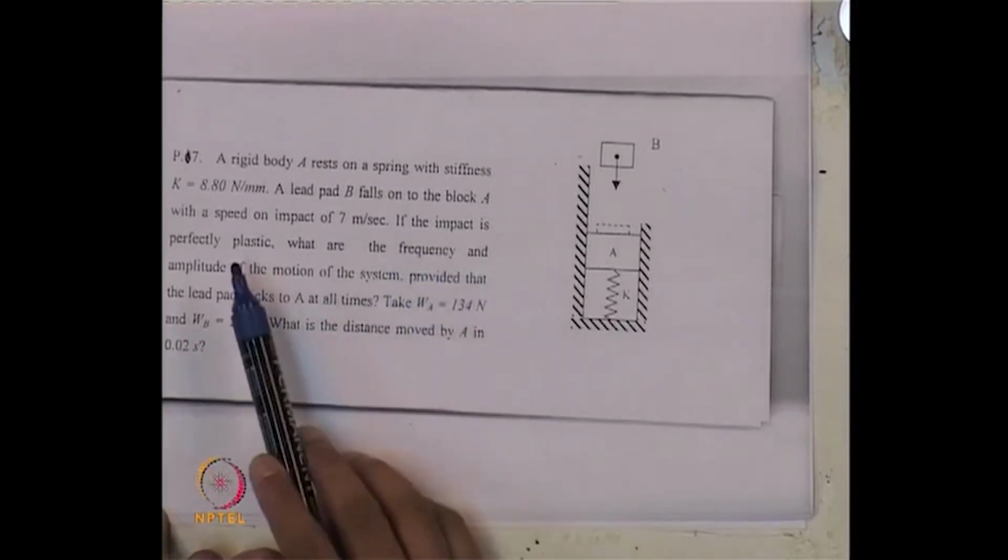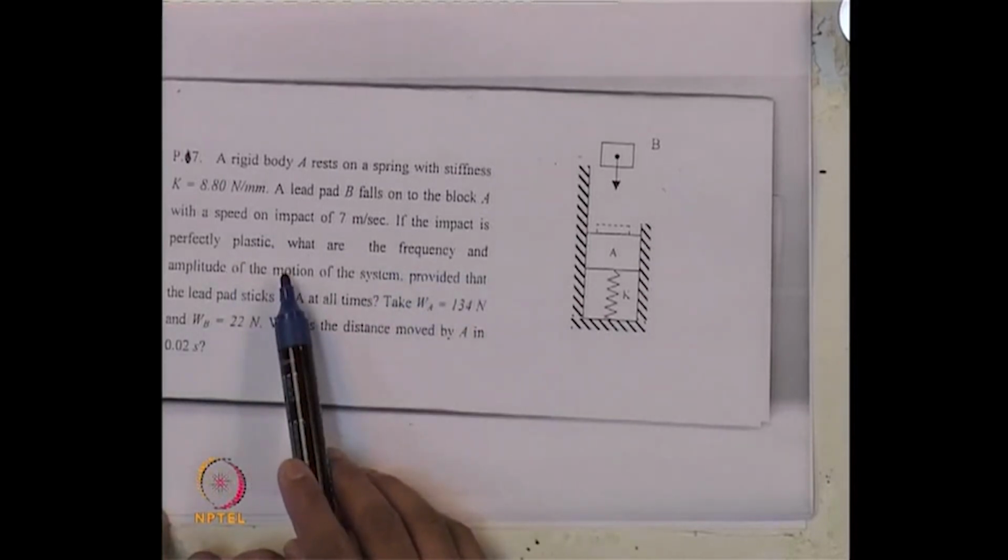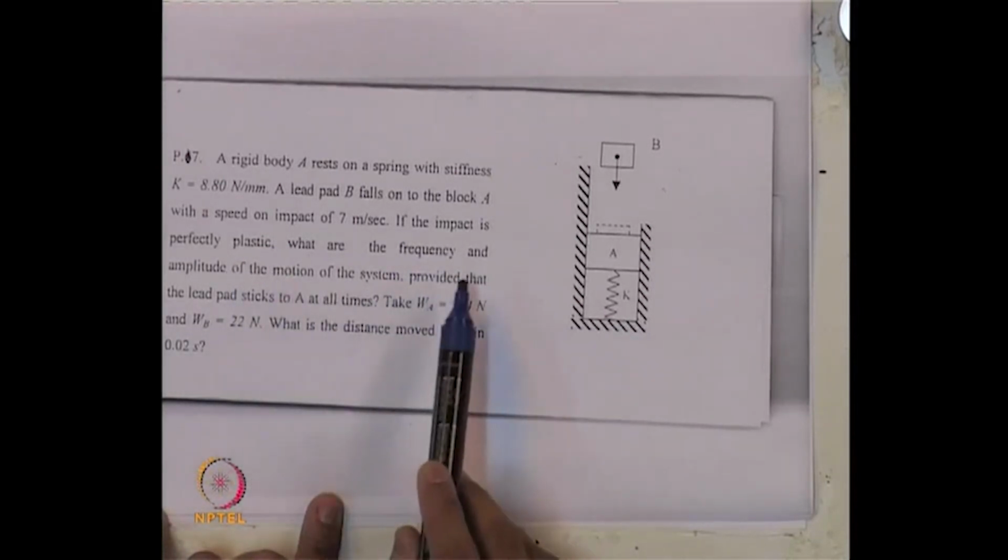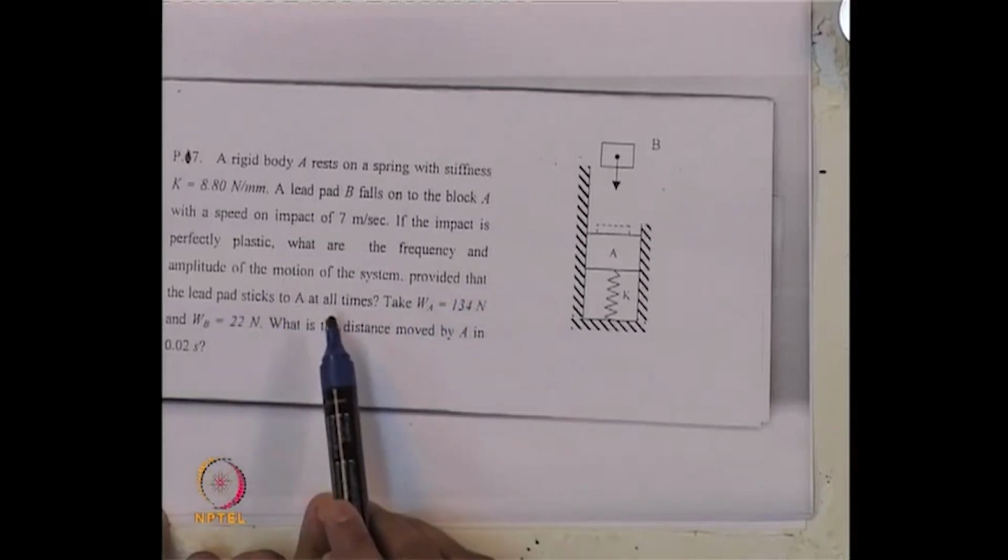If the impact is perfectly plastic, what are the frequency and amplitude of motion of the system, provided that the lead pad sticks to A at all times.